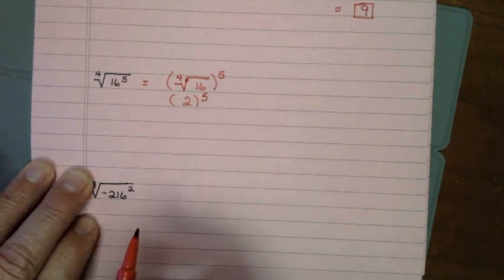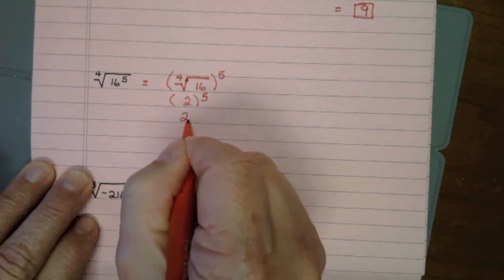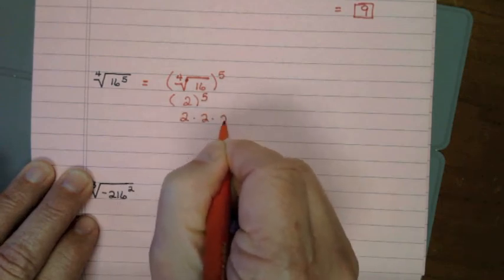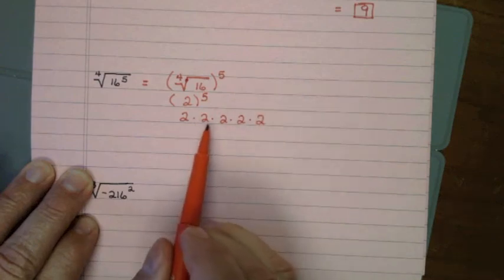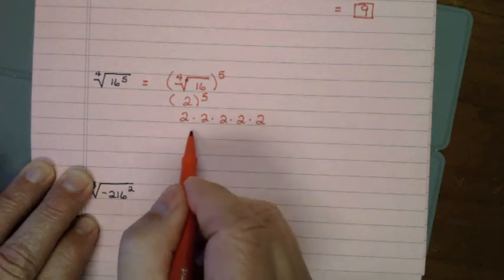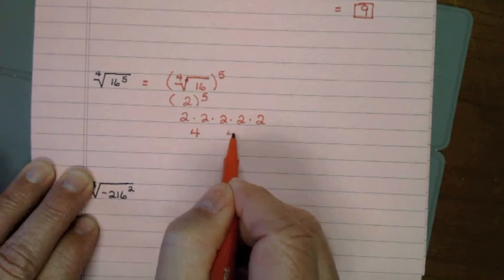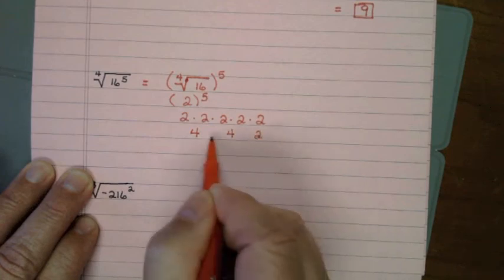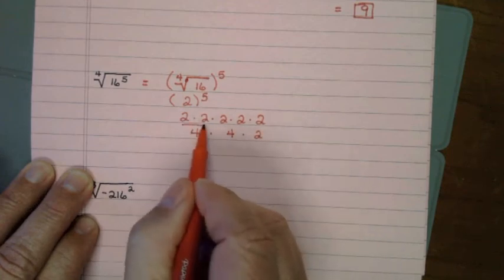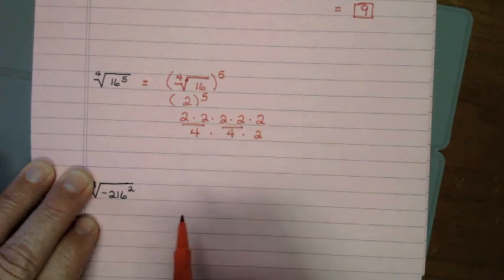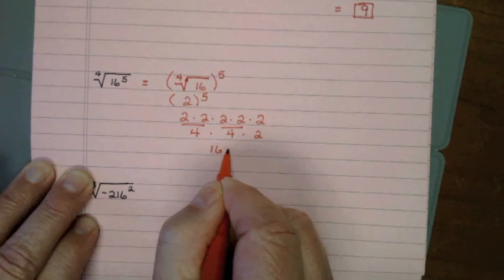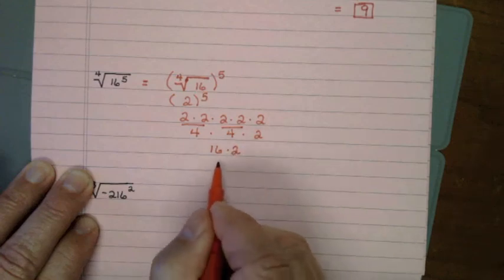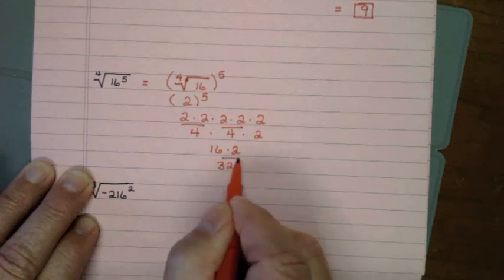Now I need to do my exponents. That means I need to figure out what 2 times 2 times 2 times 2 times 2 is. 1, 2, 3, 4, 5. 2 times 2 is 4. 2 times 2 is 4. And then I bring down that 2. I got this by multiplying these together. I got this by multiplying these together. 4 times 4 is 16. And 16 times 2 is 32.